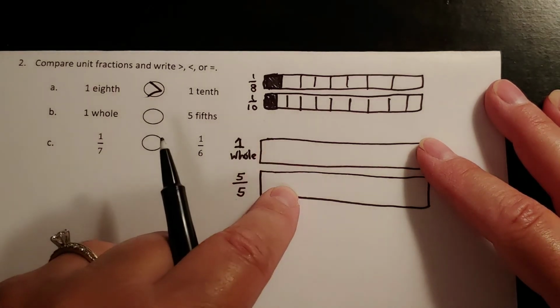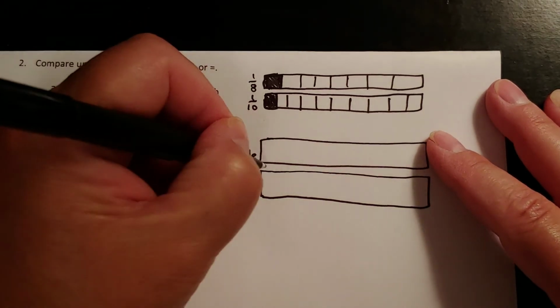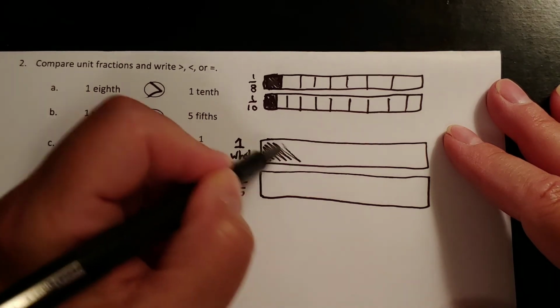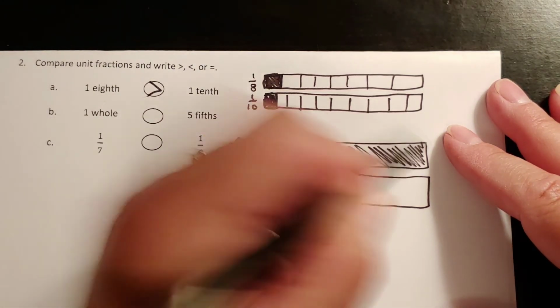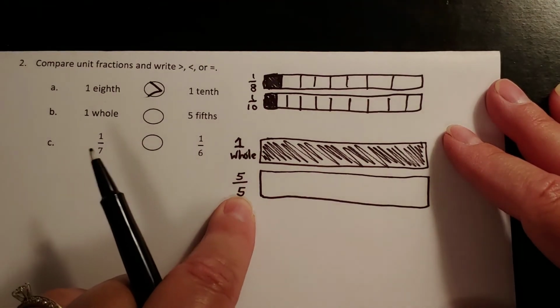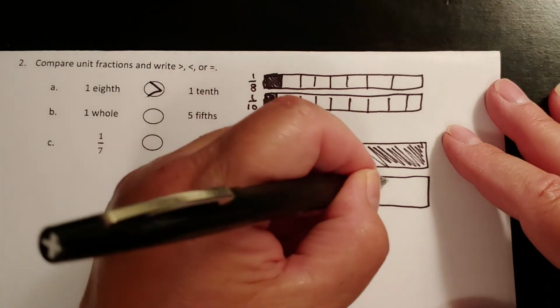I bet you that these might be equal, but I'm not sure, and I'm a good math student, so of course I'm going to check my work. I have 1 whole, so I'm eating 1 whole candy bar. So I color in the whole thing. And here is 5/5. The denominator tells me to break this into 5 equal parts, so I draw 4 lines.